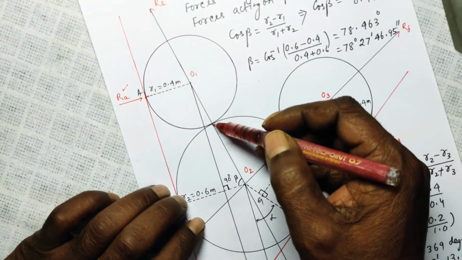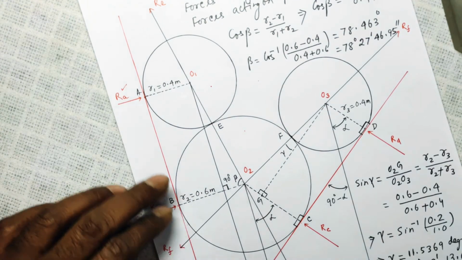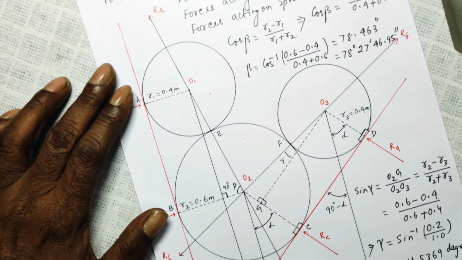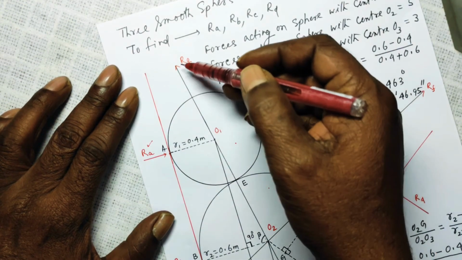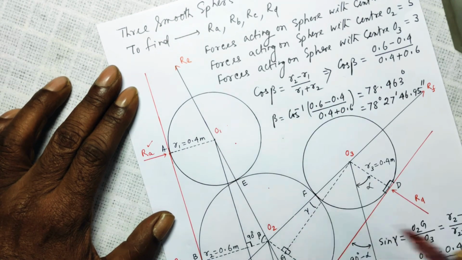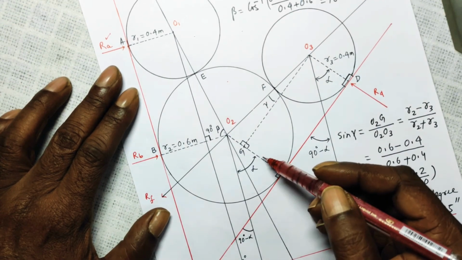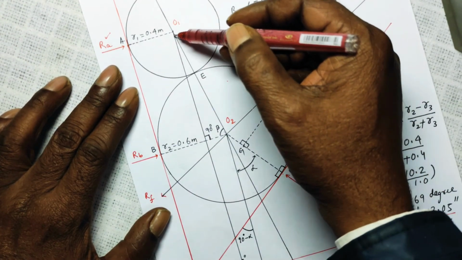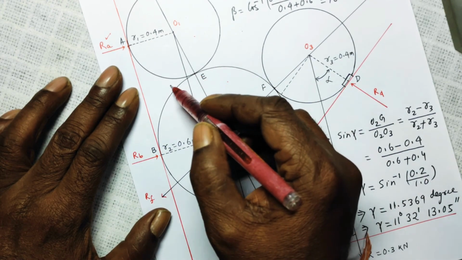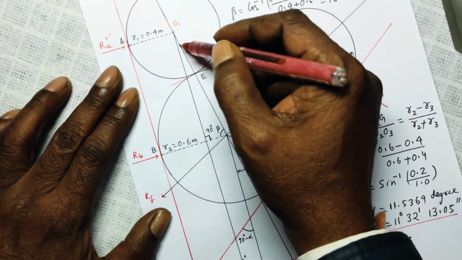Now here at the point of contact E between this sphere and this sphere, there will be action-reaction forces. Let it be Re. So Re for this sphere is towards this side, passing through O1, and for the other sphere the same Re is also passing through the point E, because here if you draw a tangent, this will be normal.